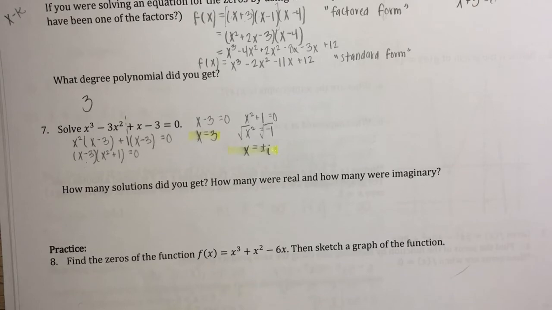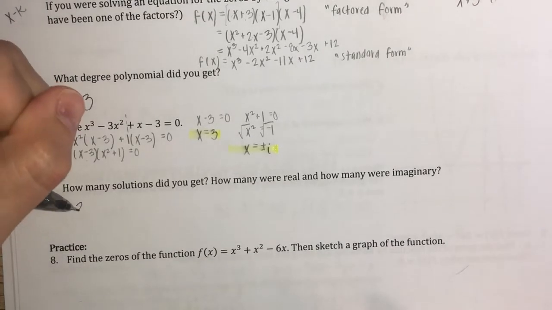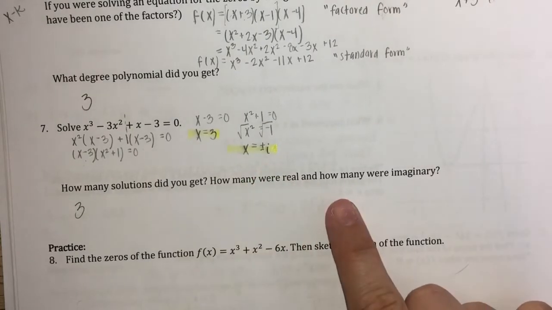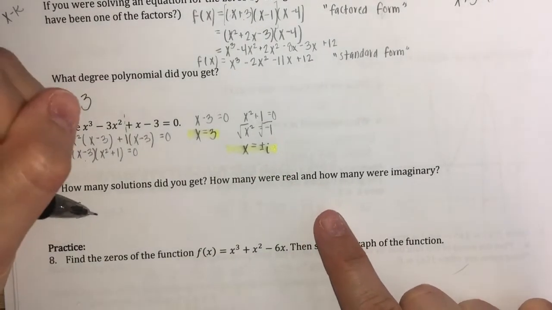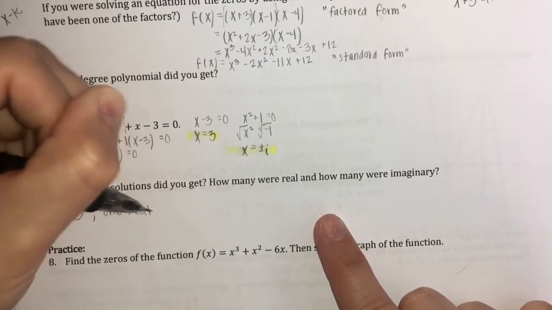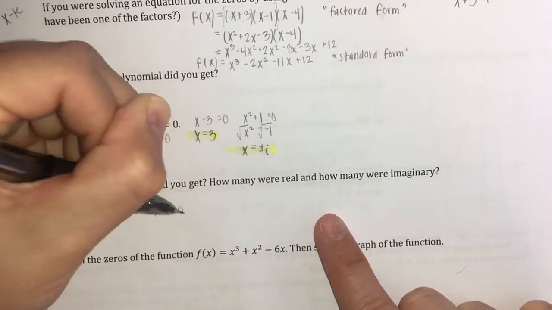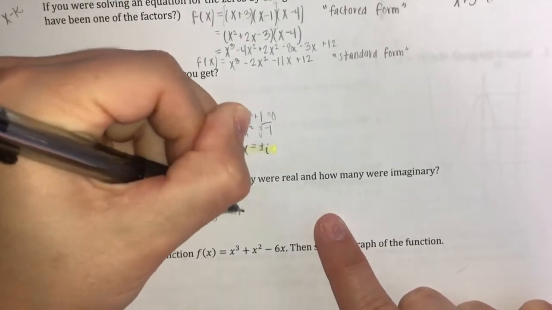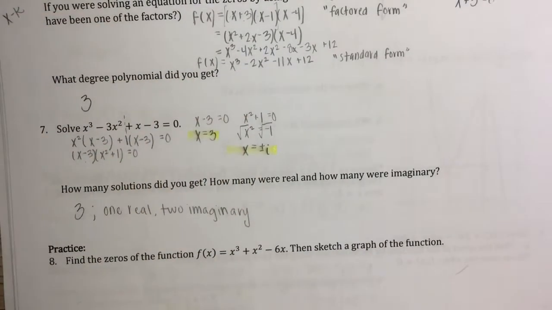And then for how many solutions we get, we ended up with 3 solutions. So the 3, the positive i, and the negative i. And then 1 was real and 2 were imaginary. So you may start to see there's been kind of a correlation between how many solutions there are to the equation and what the degree of the equation is.